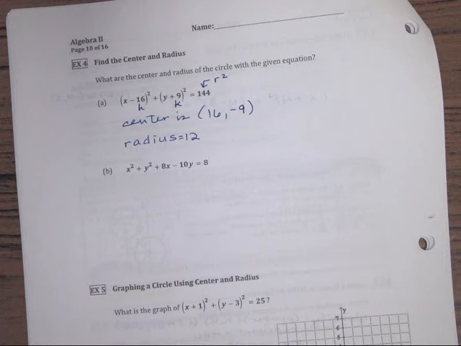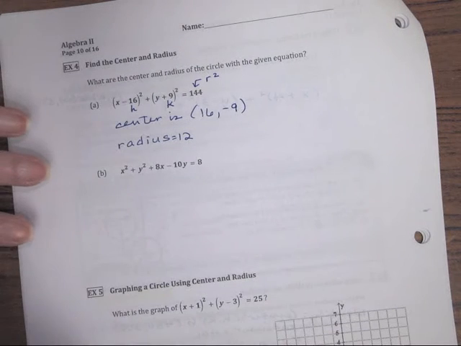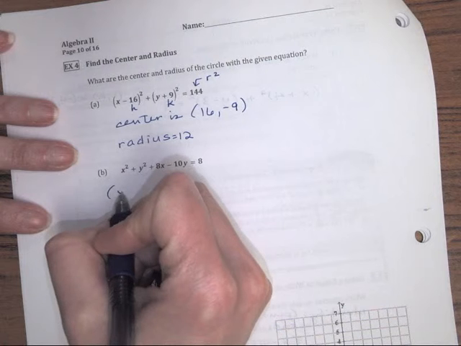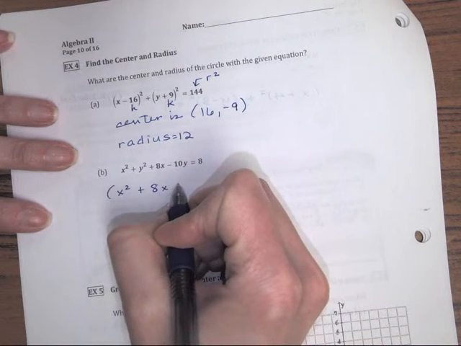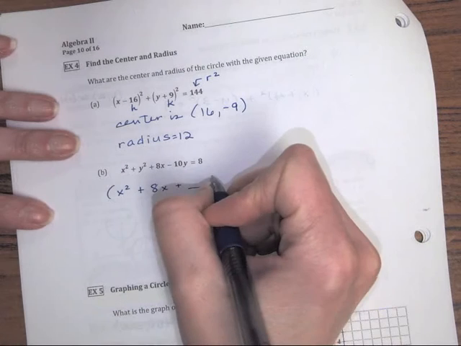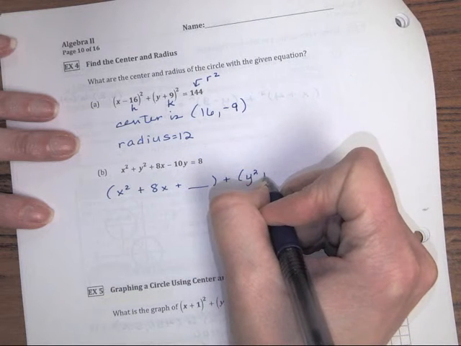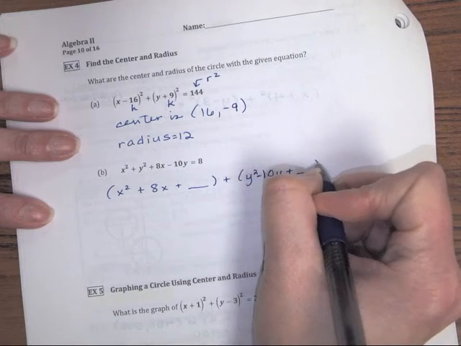Here's what you got to do. You're going to put all the x stuff together and all the y stuff together. So we're going to rewrite it with the x stuff together and the y stuff together. This is x squared plus 8x, leave a blank, plus y squared minus 10y plus a blank.